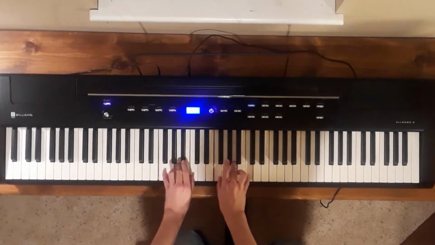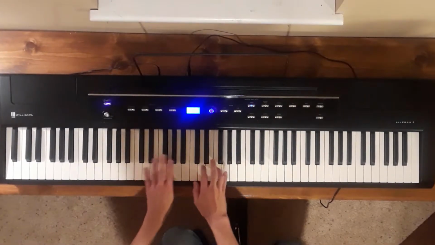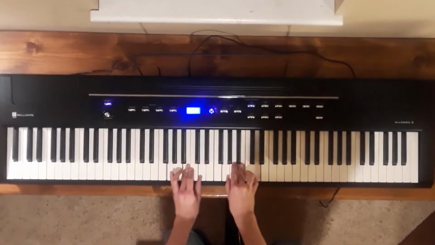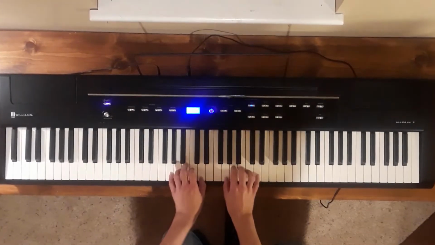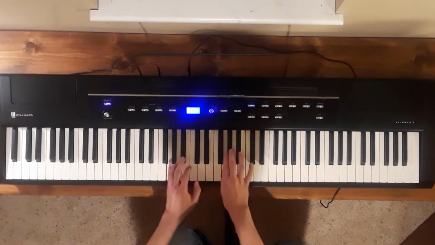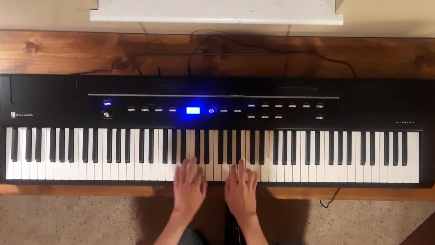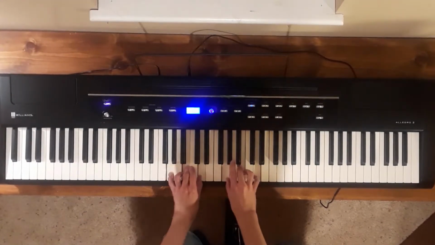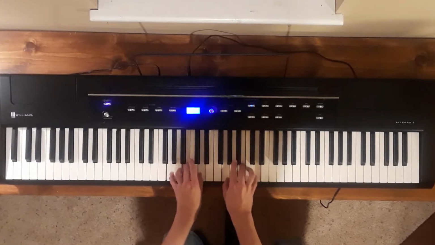F major chord. And then G, which is 1, 2, 3, 4, 5, the fifth note of the C major scale. And remember how you find the chords: you have the root, which is G, and then 1, 2, 3, 4, 1, 2, 3. And yeah, so you got your 1, your 4, and your 5.